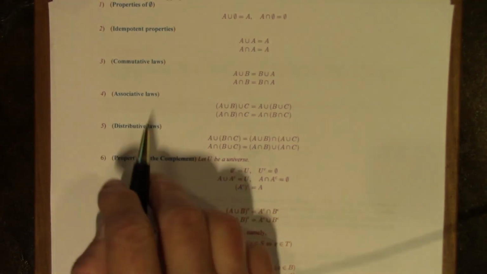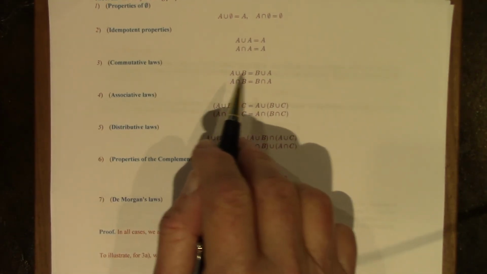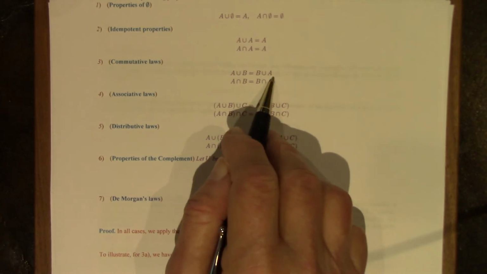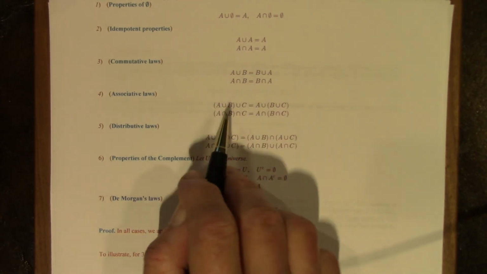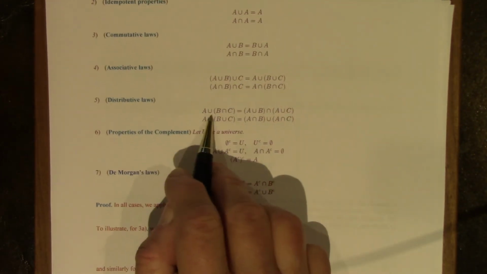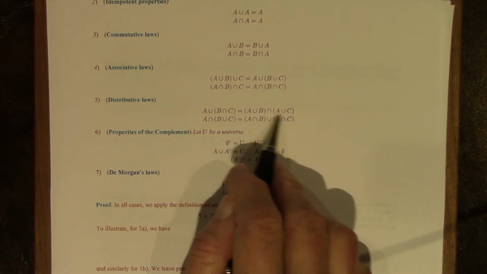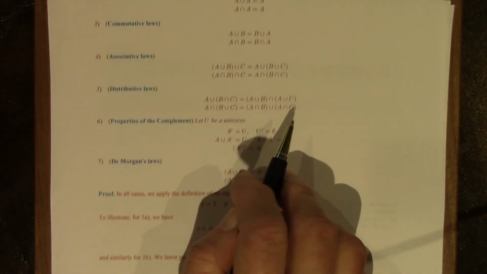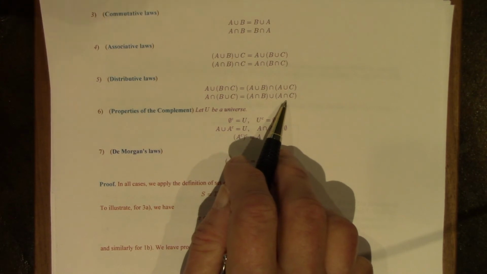But these 3 do. Commutative laws: A union B is the same as B union A, same for intersection. Associative laws, distributive laws. I'll let you study those. They have analogs in arithmetic.